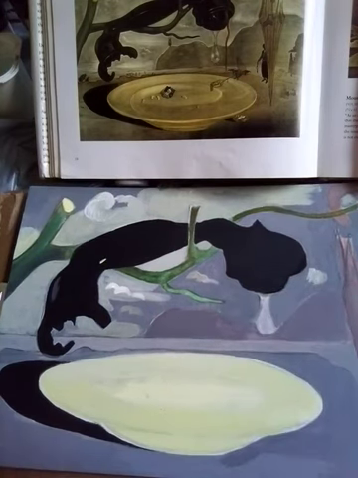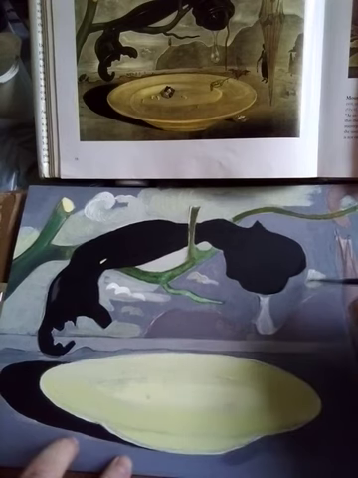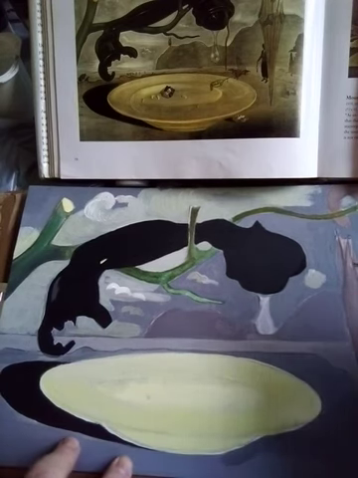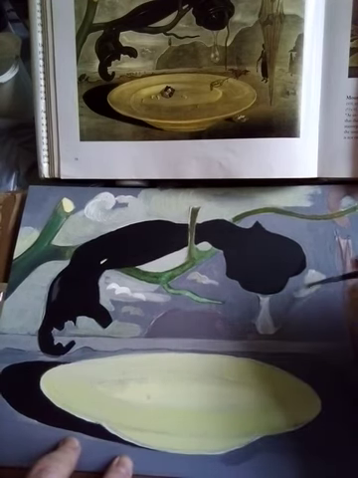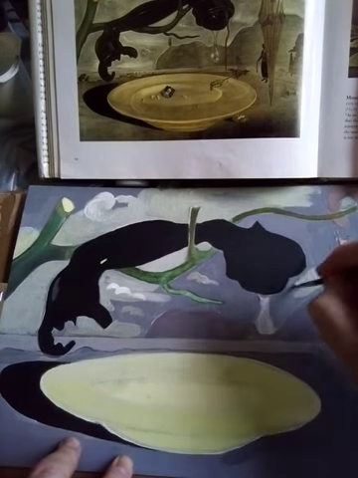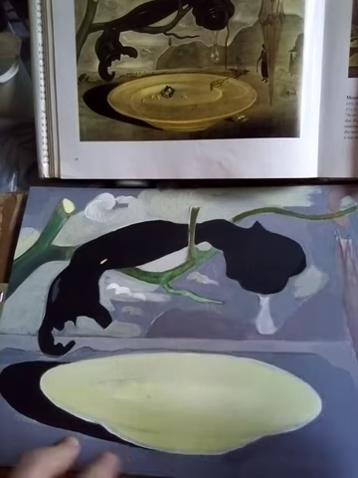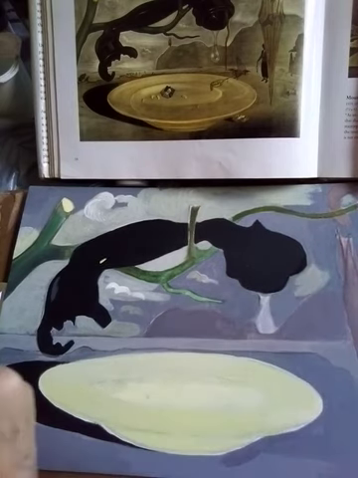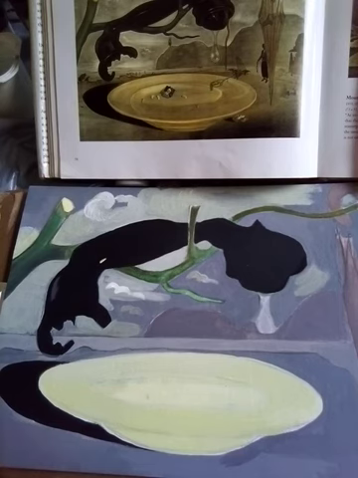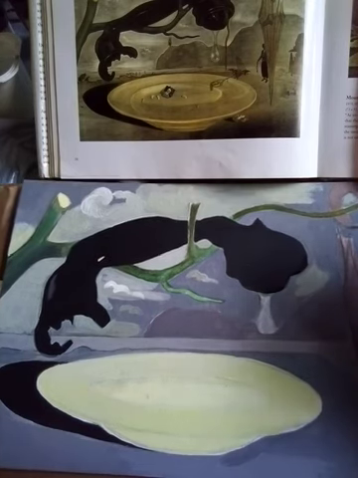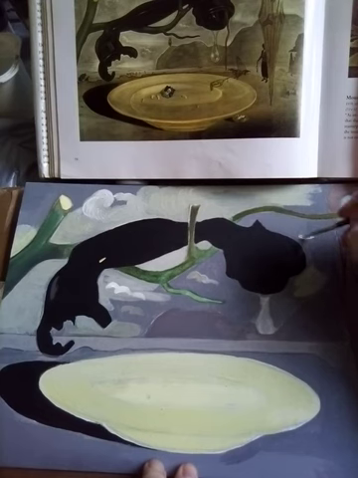And varying my brush strokes as well, just so I've got a slightly textural quality to them. And using your base colour, which is the dark grey here, as basically your background colour.